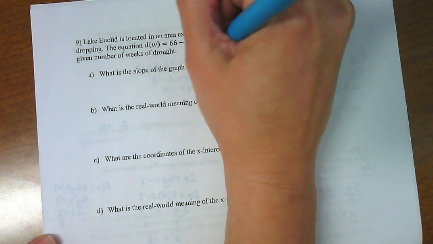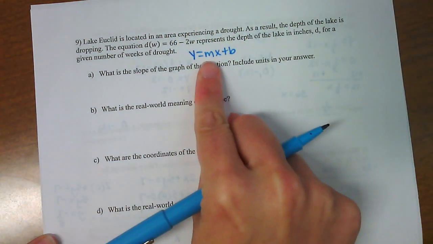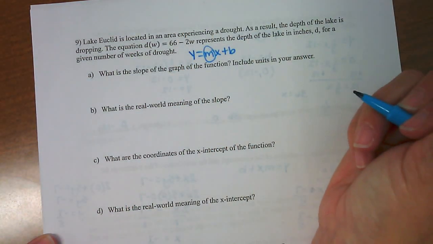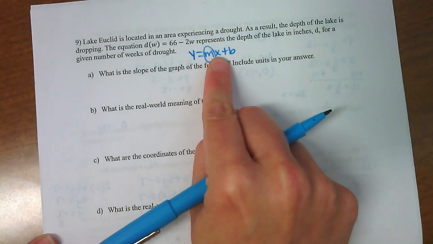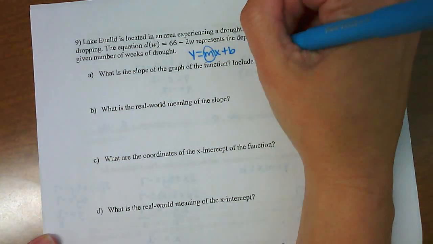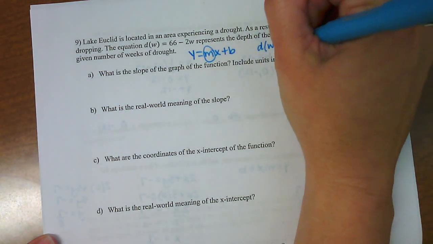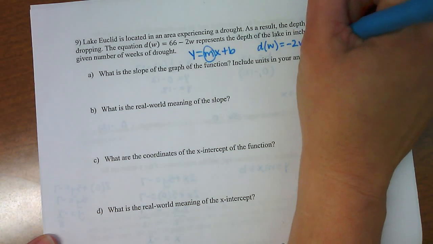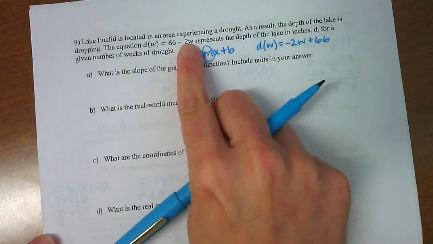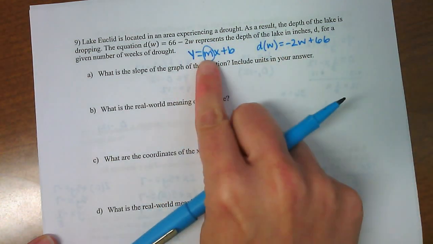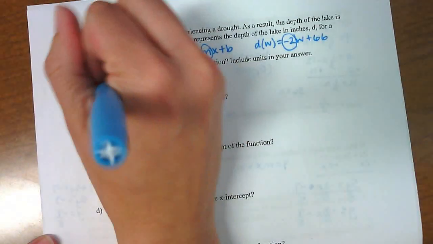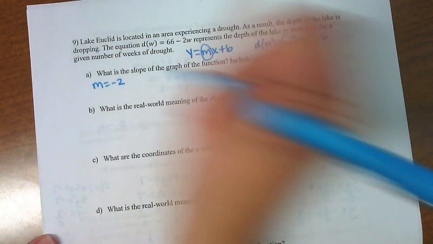So remember, if your function is in y equals mx plus b, which is slope-intercept format, the m is the slope. So notice how the m is always attached to the x. This is switched around. So if I want to rewrite this, these two equations mean the same thing. I just put the negative 2w first. Now it's easier to see that this is my slope. Okay, the slope of my graph is negative 2.